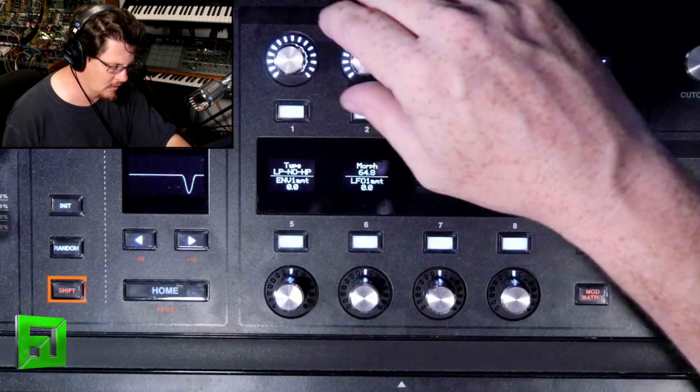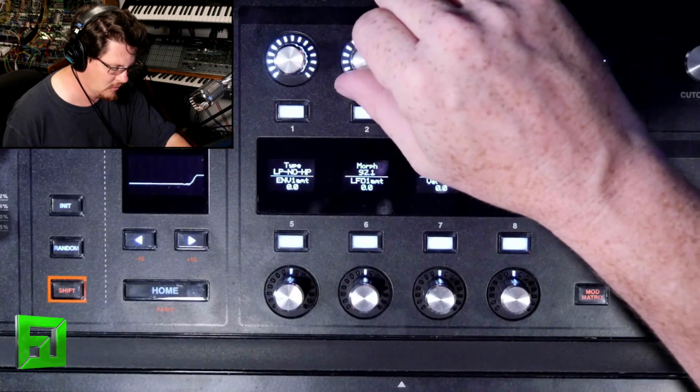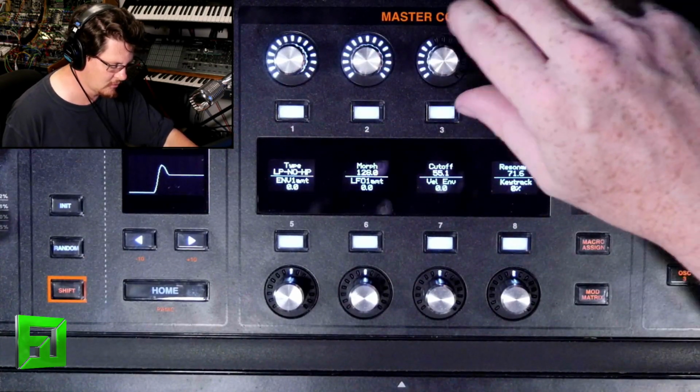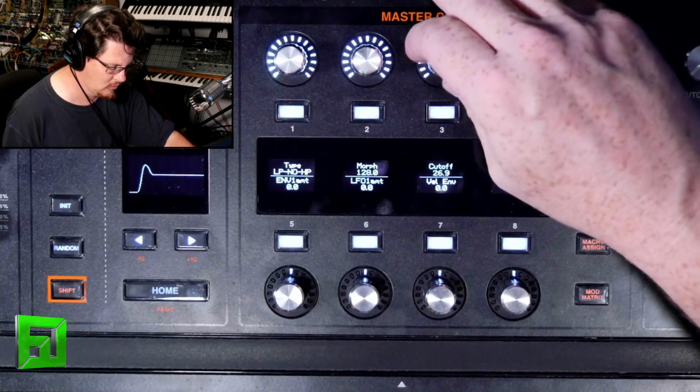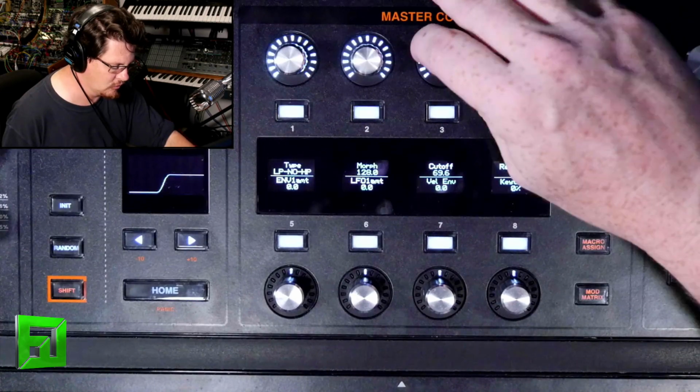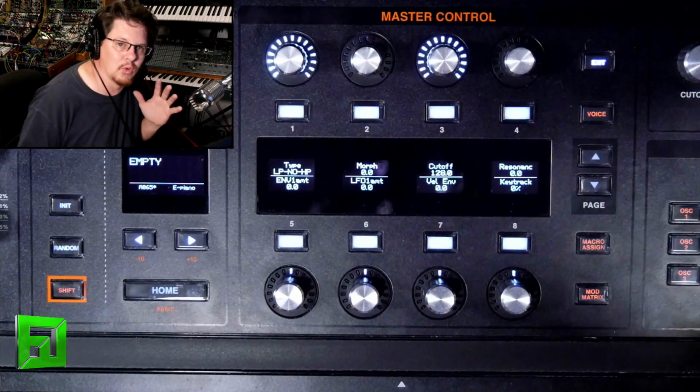And then of course we can keep morphing to the high pass. Very, very useful. Let's demonstrate some cool stuff.